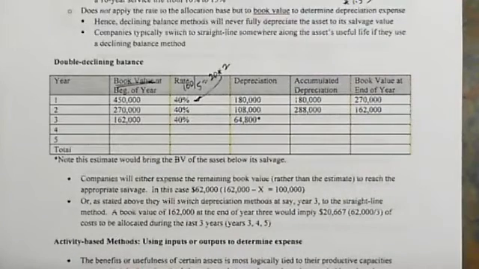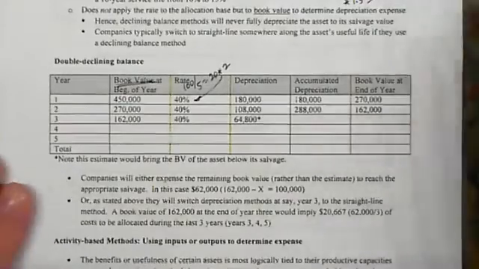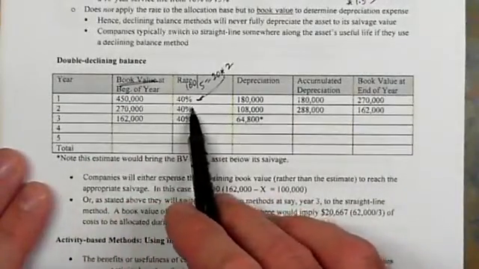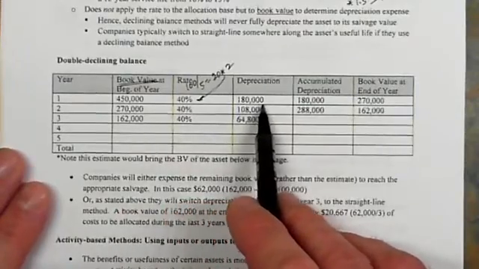So it's not going to be in this, which means if we don't have an allocation base, then we're not going to be getting a depreciation estimate that will take me down to salvage value. I don't have that end point anymore. And so I'm going to have to make a special consideration when I'm doing this, but we'll get to that in a second. First, apply the method. Book value times the rate gives me the amount of depreciation for the year.